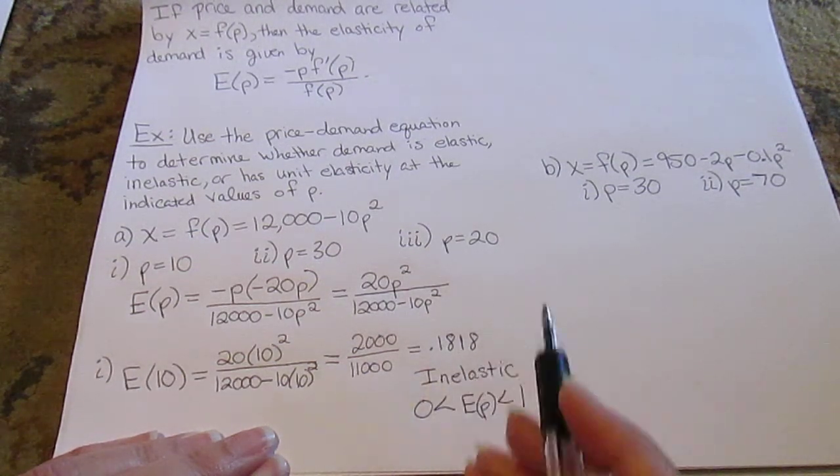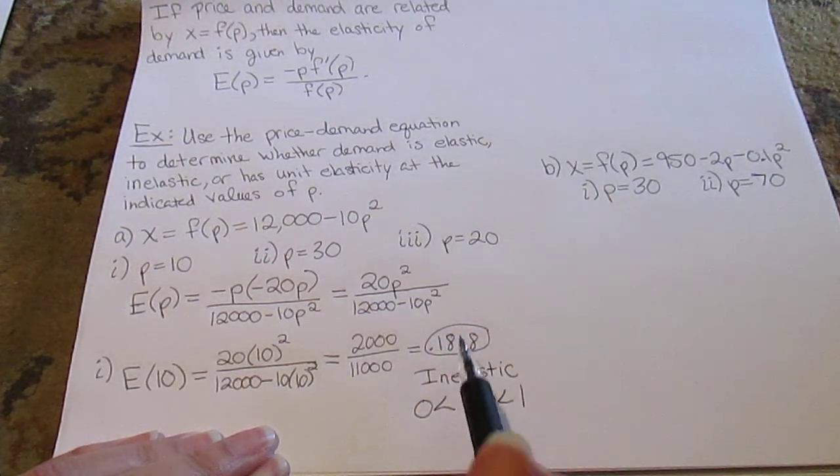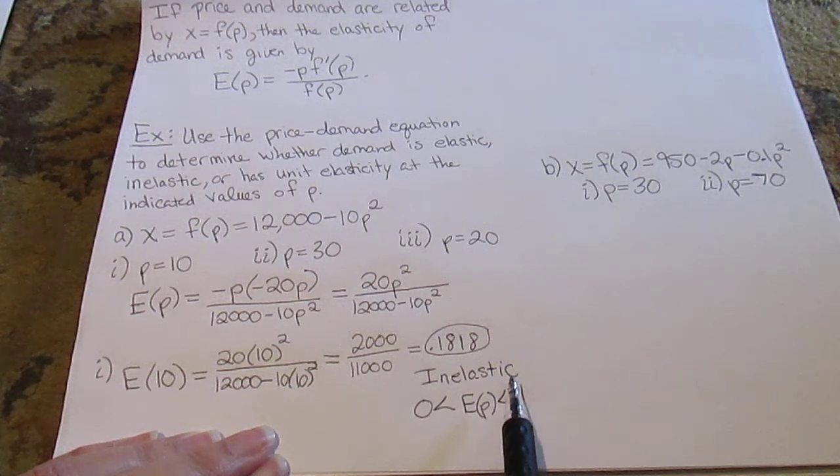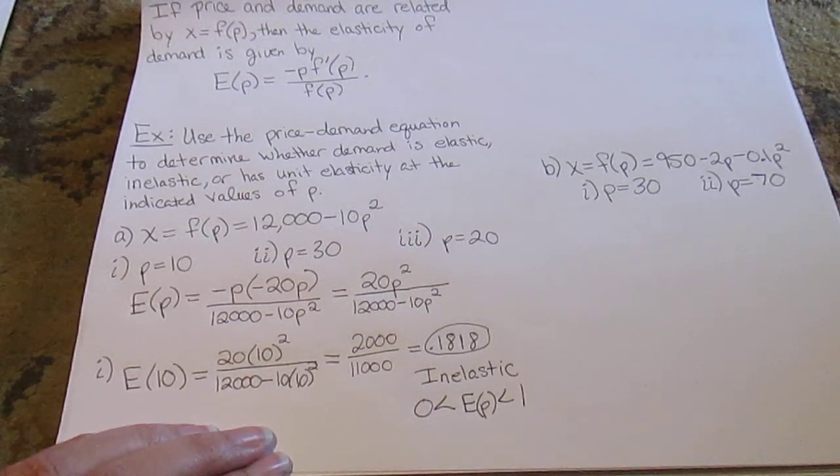And I'll expect to see this number on your homework and what it was, inelastic, elastic, or unit. Okay, so even if it's a multiple choice test, you'll need to make sure you know the number and which one it is in order to find the correct answer.